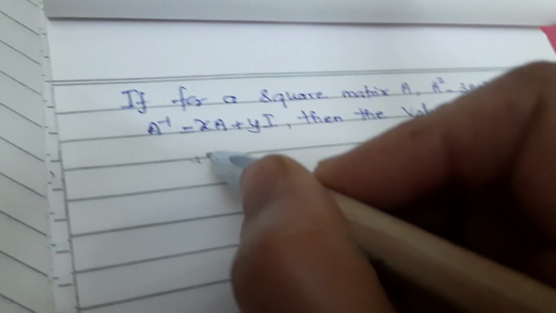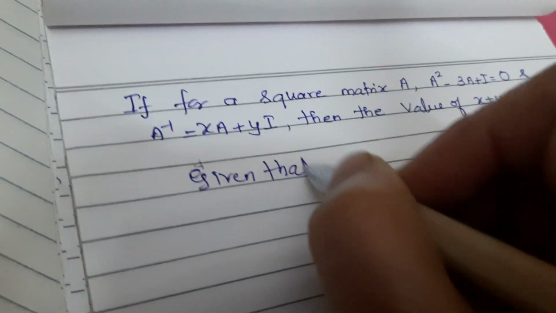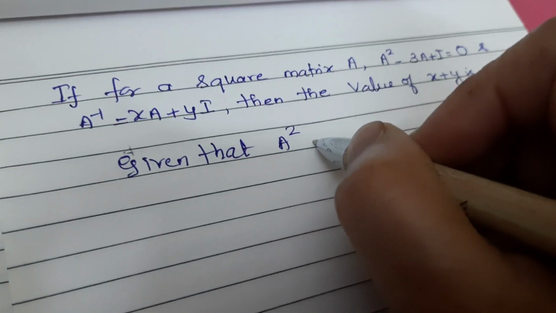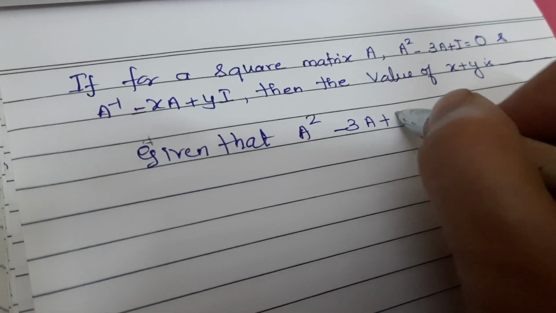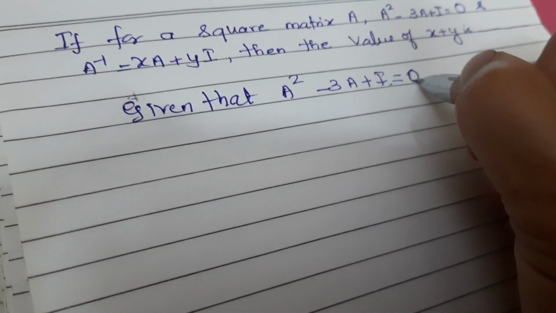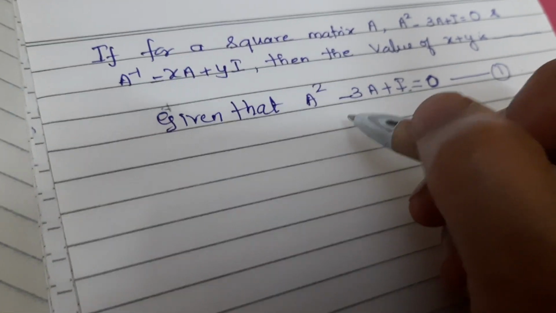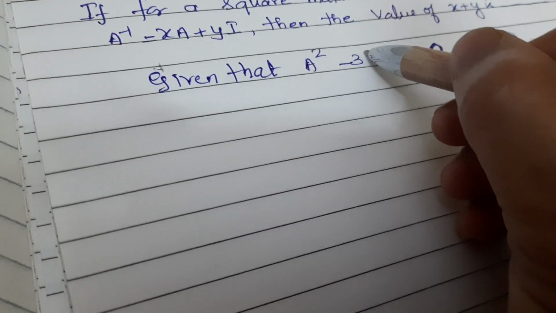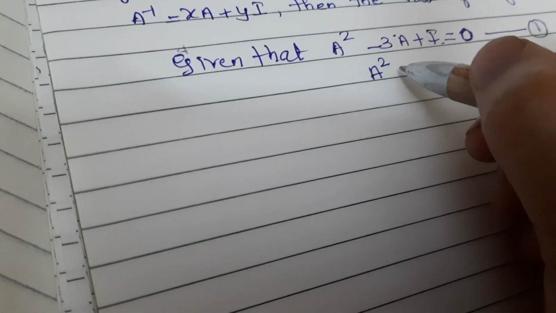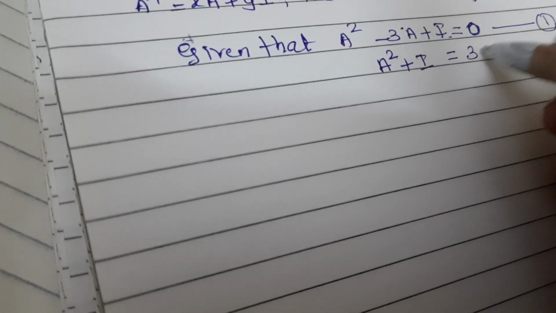So it is given that A square minus 3A plus I equal to 0, where 0 is the zero matrix. Let us take this equation as number 1. Now let us bring this minus 3A to the right side. So the equation becomes A square plus I, just I, equal to 3A.